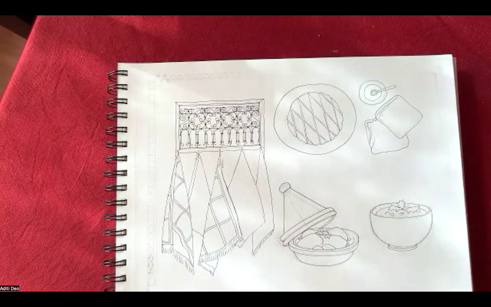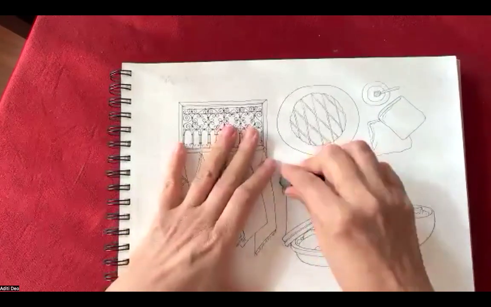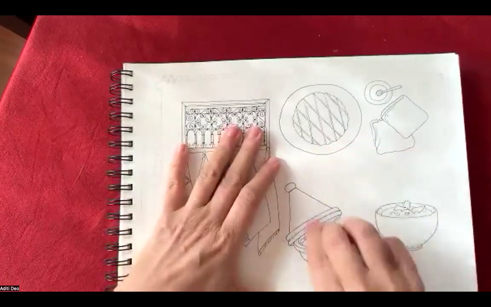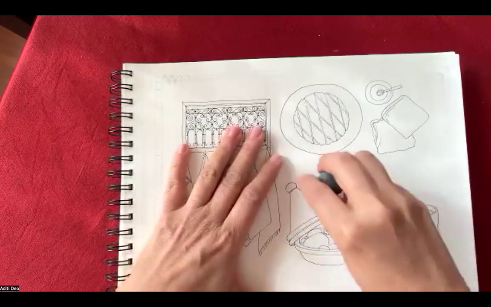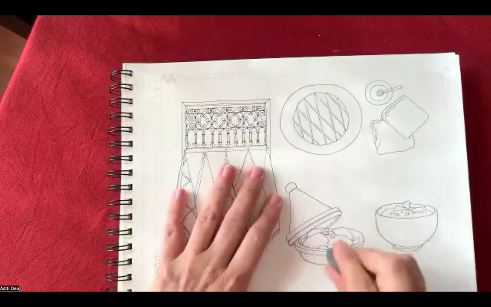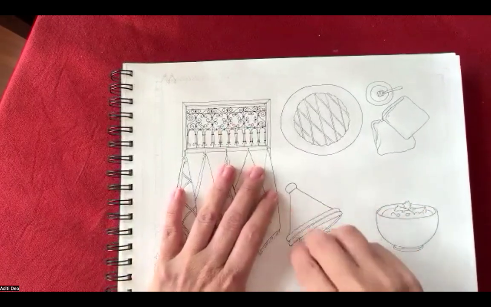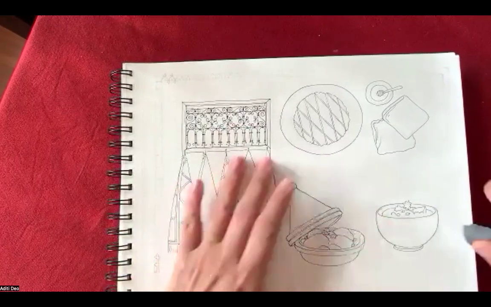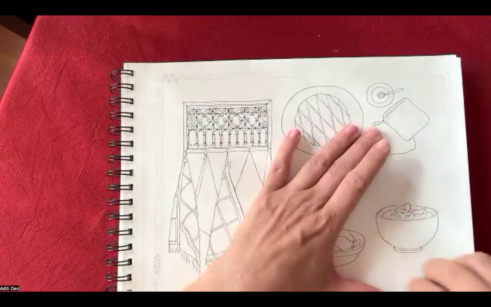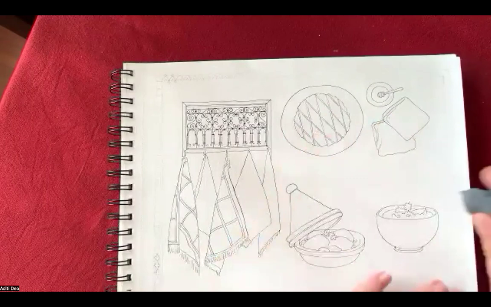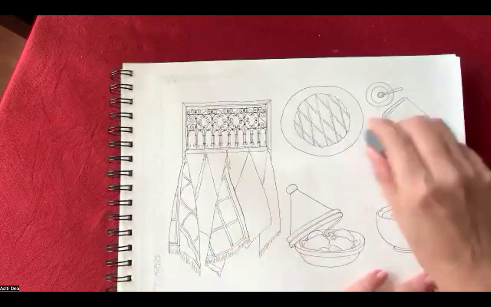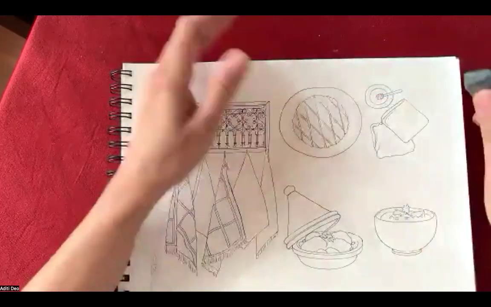Now, once your drawing is done, a few things we can do to enhance this. We can decide on, like I said, a color or a pattern that is going to repeat everywhere.